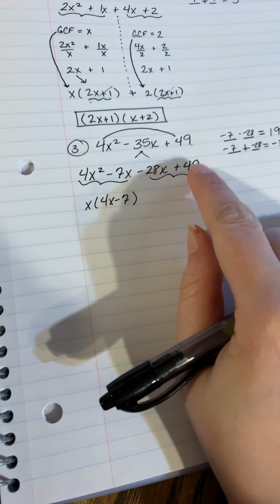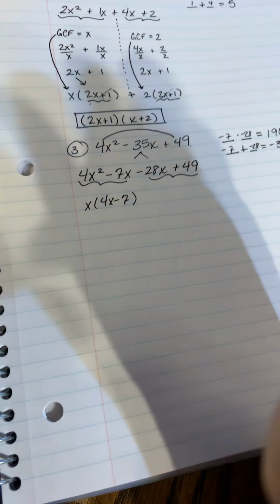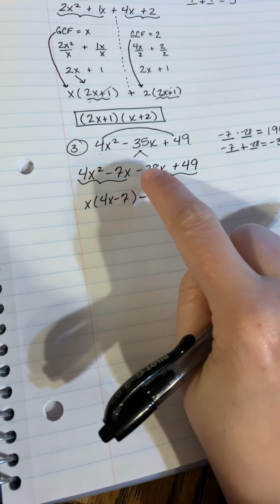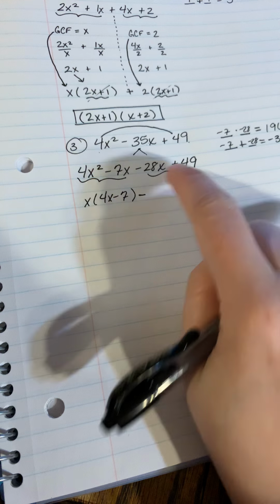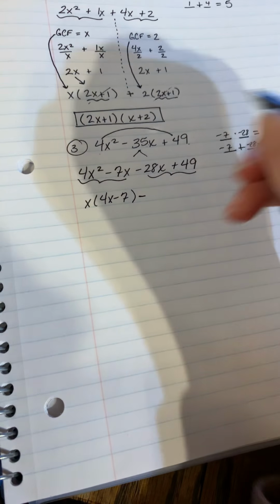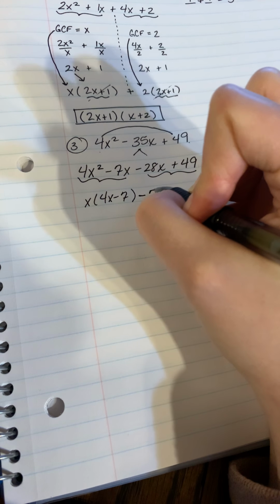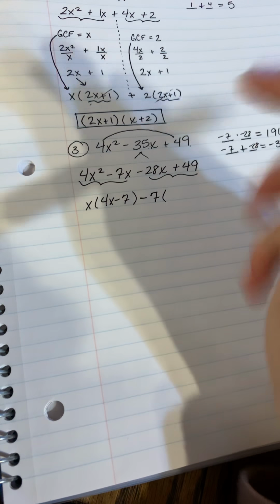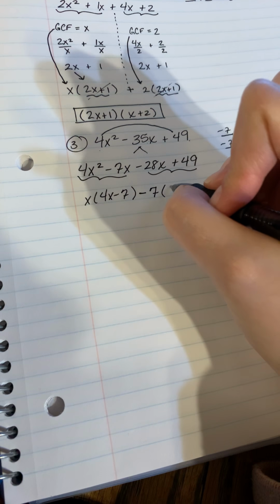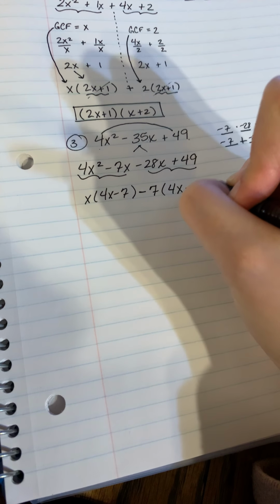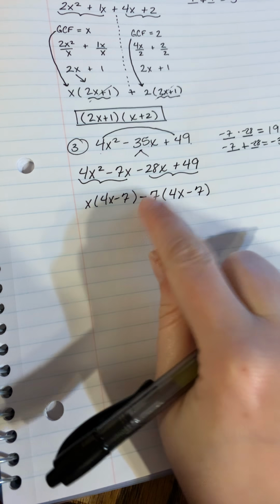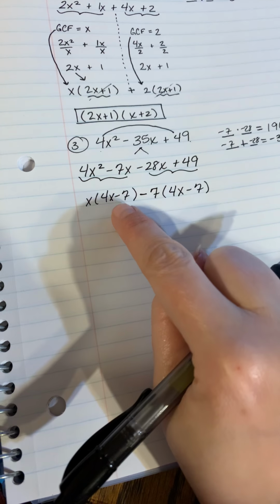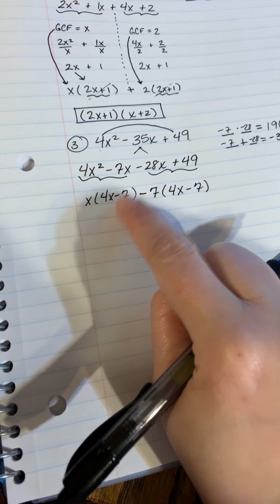All right, so I'm going to take an x out, and I get 4x minus 7, okay? And then out of here, I'm going to take a minus because this is negative leading. And I want this to end up being a minus 7. So negative 7. And I get, well, 7 times 4 is 28, so it's going to be a positive 4x minus 7. I know to take out a negative because this is a positive here, and I know that I want my leftovers to match. Okay?